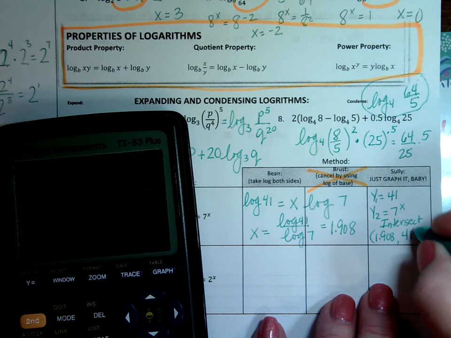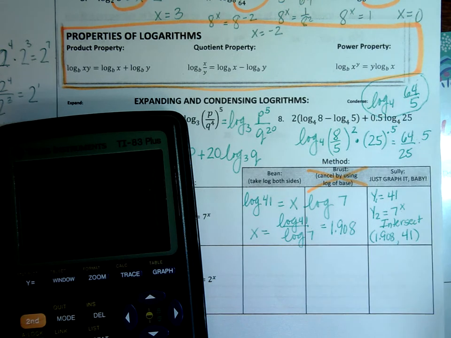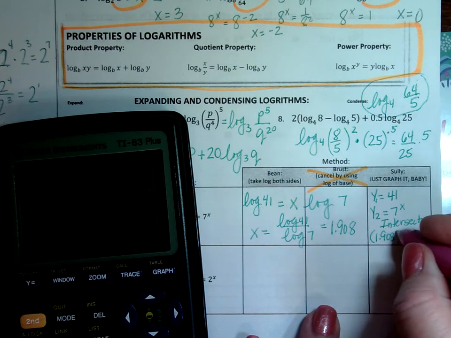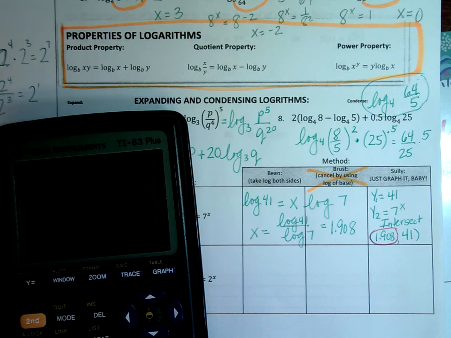Whatever this x value is, let me circle it in a different color. Whatever the x value is, that's your answer. Same answer you got when you did it with the logarithm method. So you could graph them and figure out that point of intersection, and some of the homework problems will have you do that.